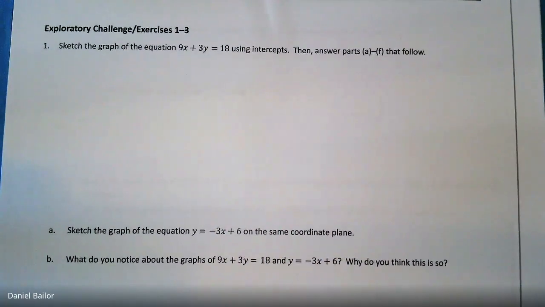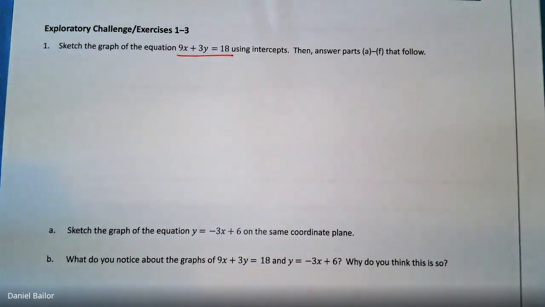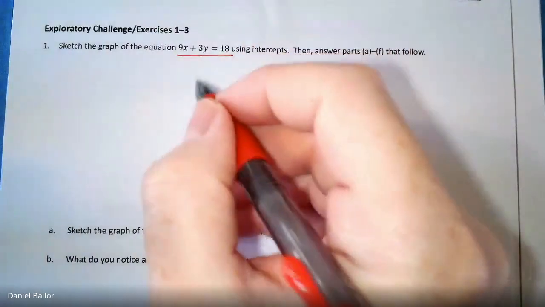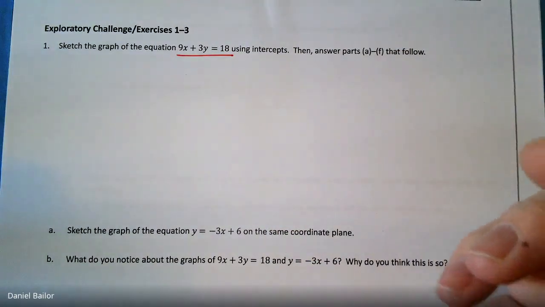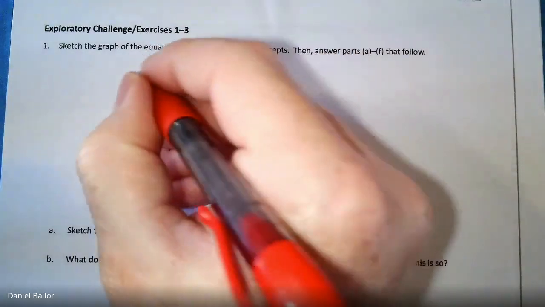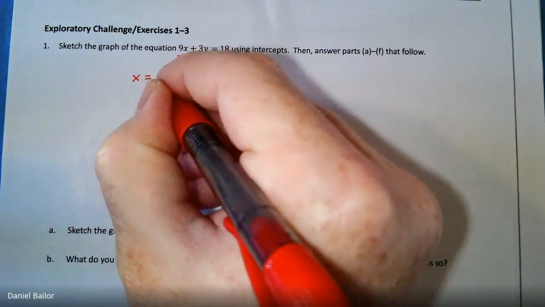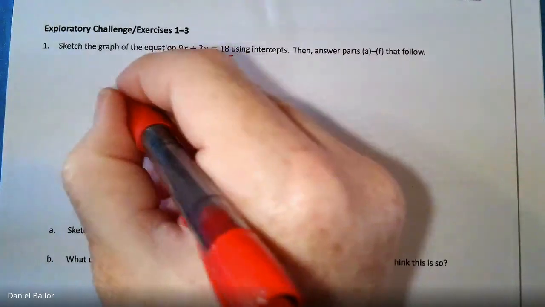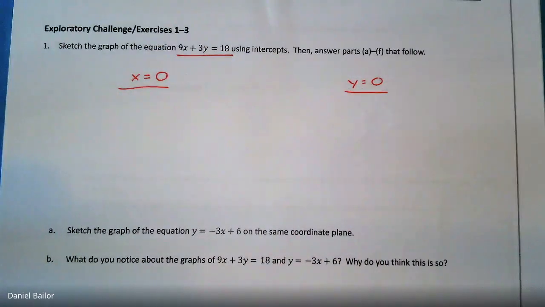So I need to graph this using intercepts. Now remember, using intercepts is when they cross the x and y axis. That's what intercept means. So we have to figure out what is the point when x equals 0? And what is the coordinates when y equals 0?